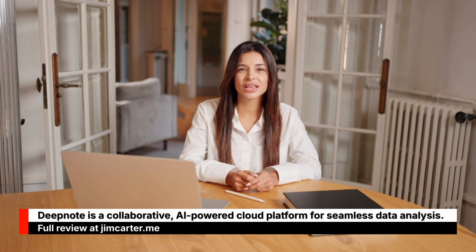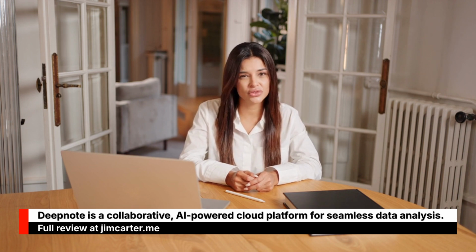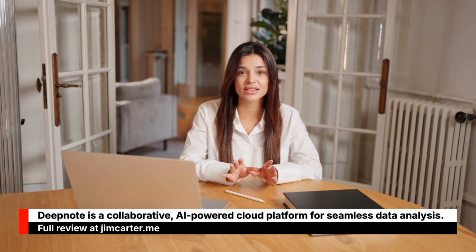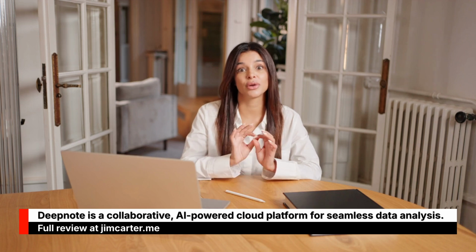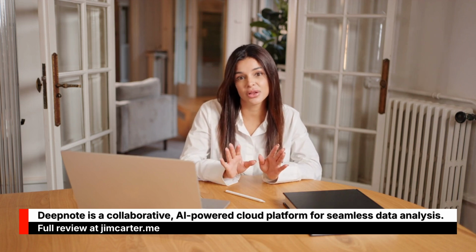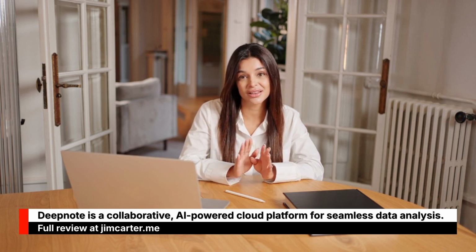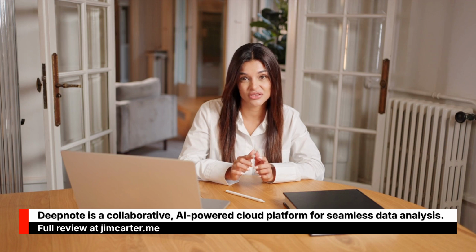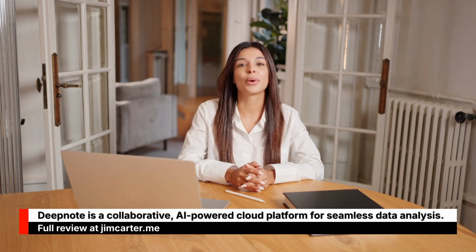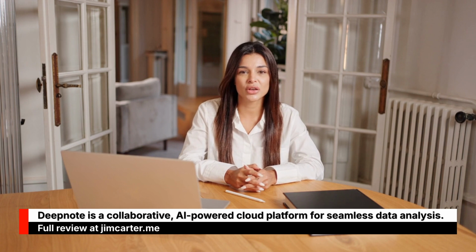Want to see some specific examples? You can use Deepnote to clean and analyze large datasets, create interactive dashboards, build and deploy machine learning models, share your findings with beautiful interactive presentations, teach and learn data science concepts. The best part? You can start using it right away. No complex setup required. Just open your browser and you're ready to go.